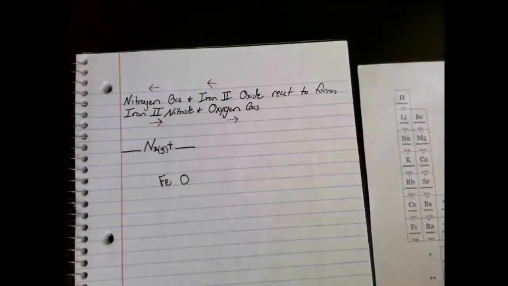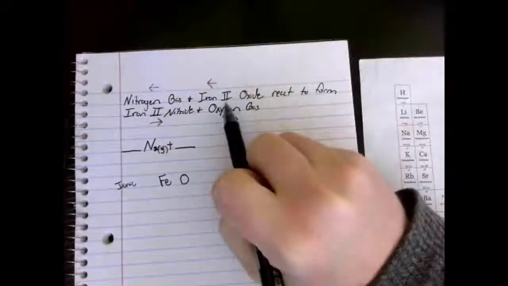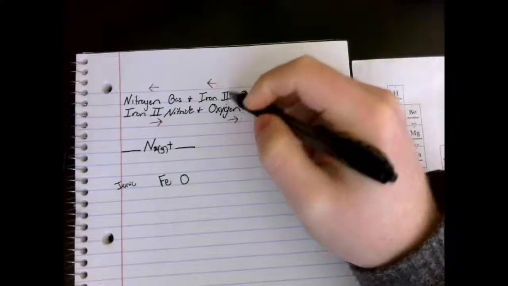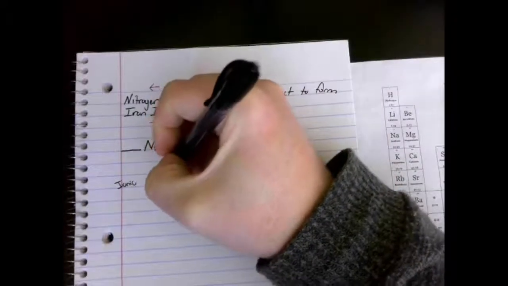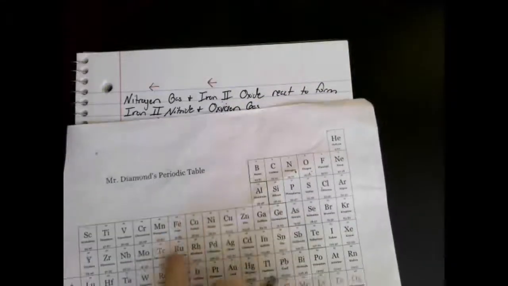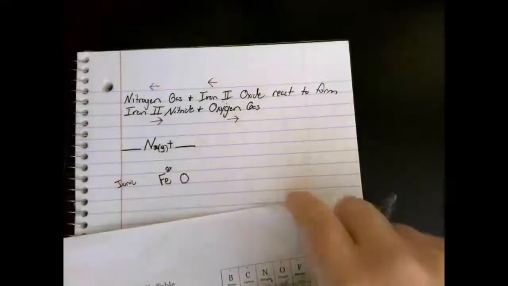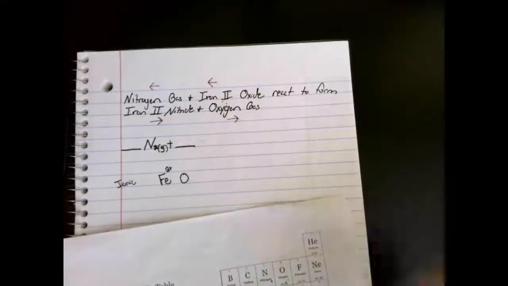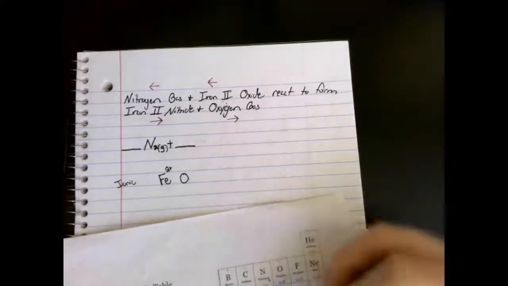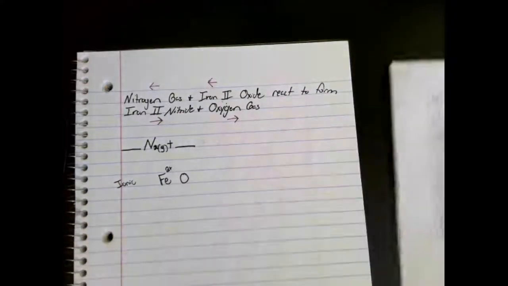So that means that this must be an ionic compound. We also know that because it's got a Roman numeral. Now that Roman numeral tells us that this Fe has a positive 2 charge, and we wouldn't know that otherwise because it's in the transition metal section, so we don't have a rule for it. And then oxygen is right here. Oxygen is negative because it's above and to the right of the staircase, and it's a negative 2. So we're going to put a 2 minus there.